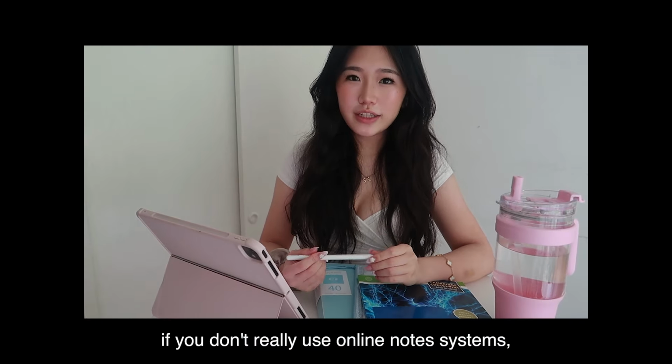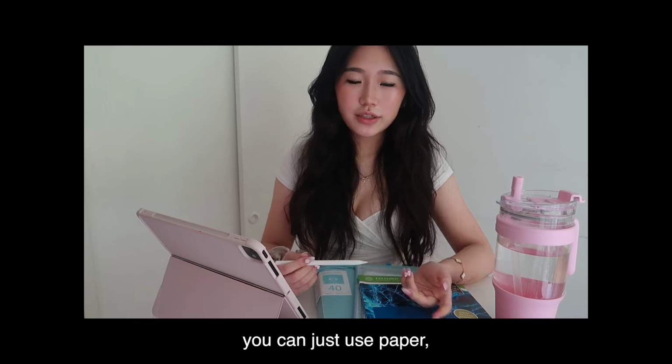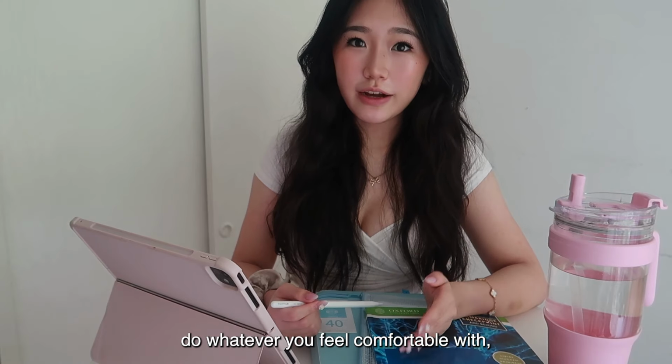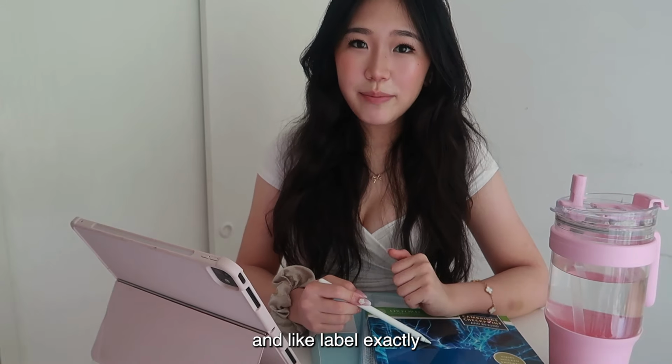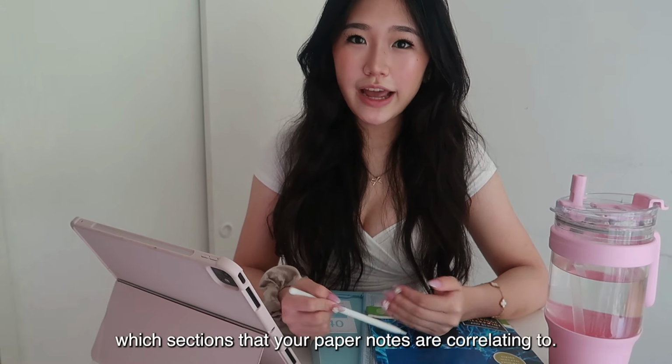If you don't really use online note systems, you can just use paper, do whatever you feel comfortable with, but just make sure that you keep an organized system and label exactly which sections that your paper notes are correlating to.